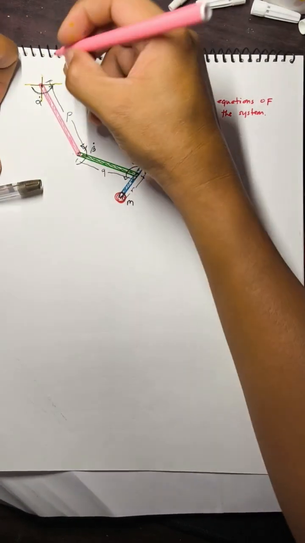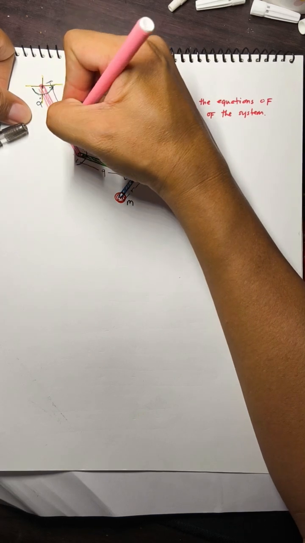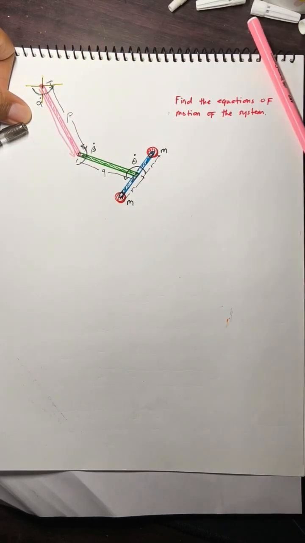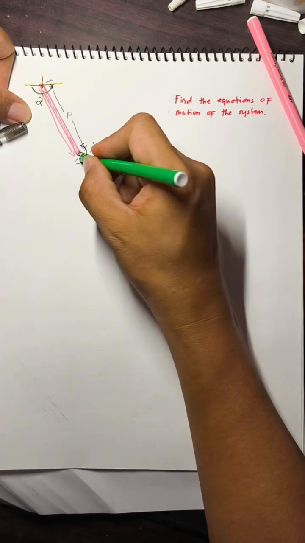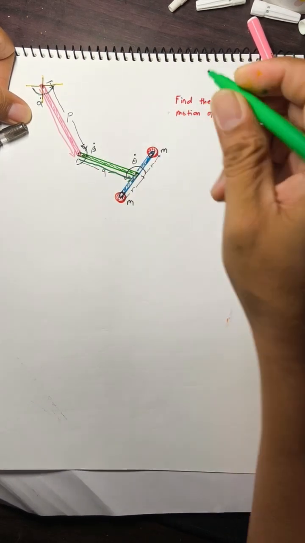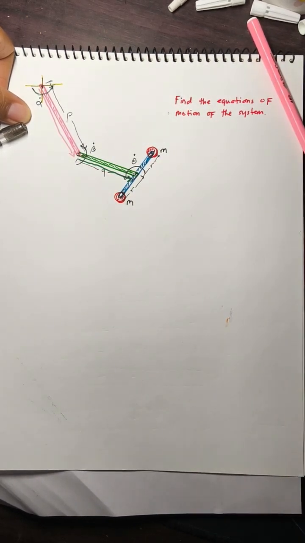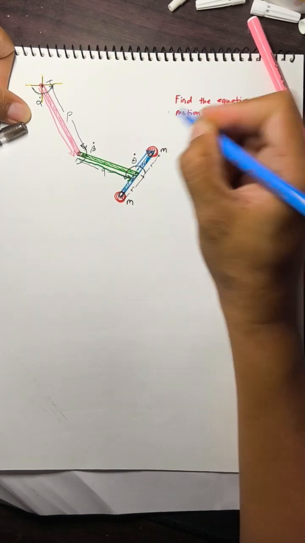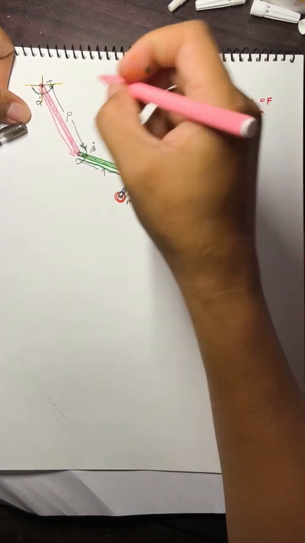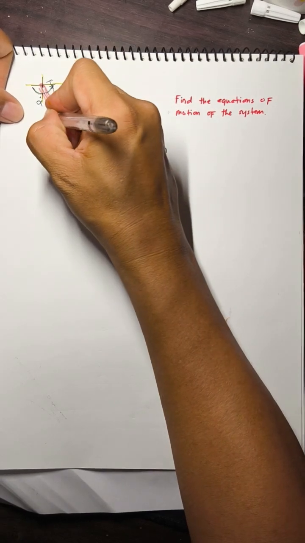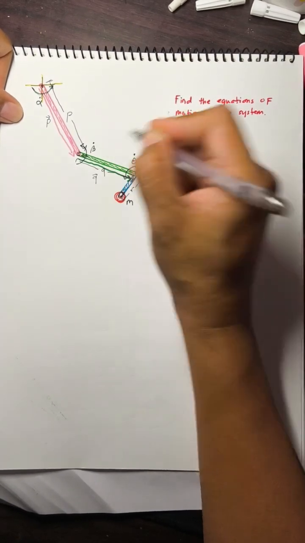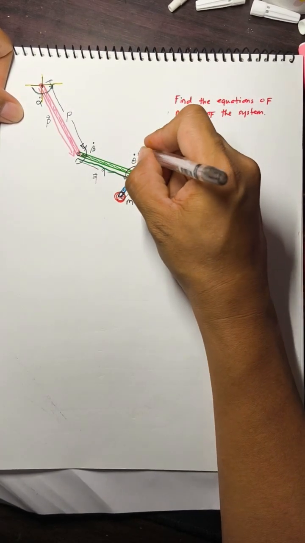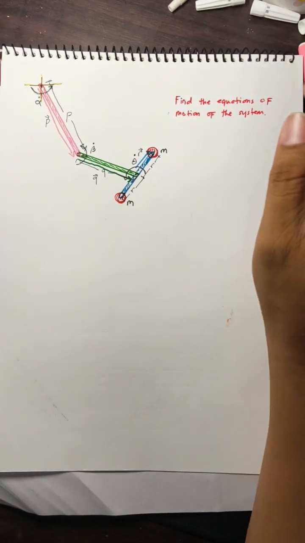The pink vector is this, and then we have the green vector, is that, and then the blue vector. Let's call the pink the p vector, the green the q vector, and the blue the r vector.